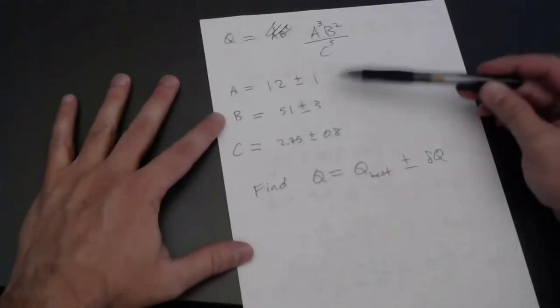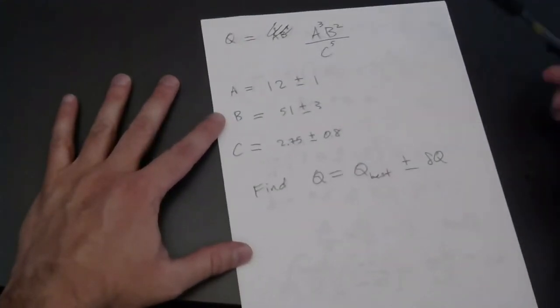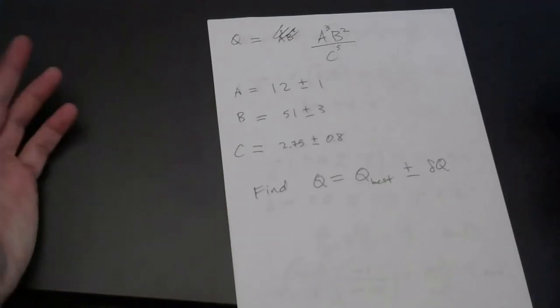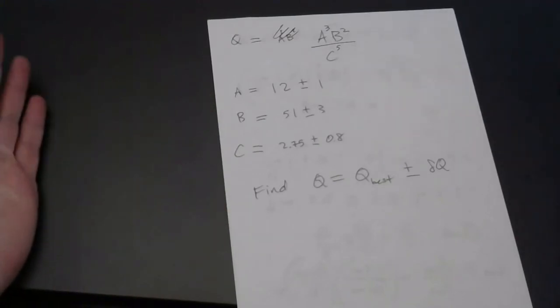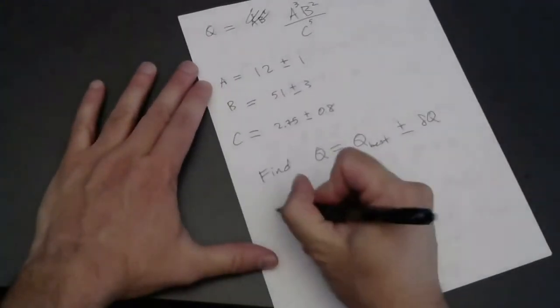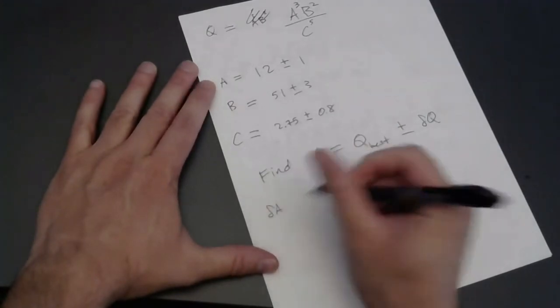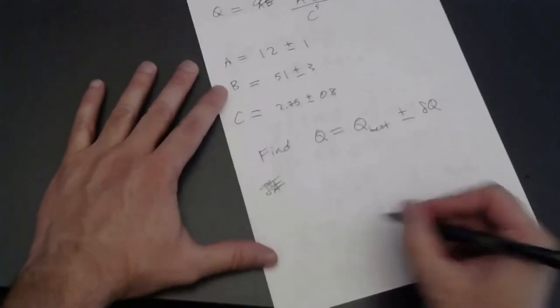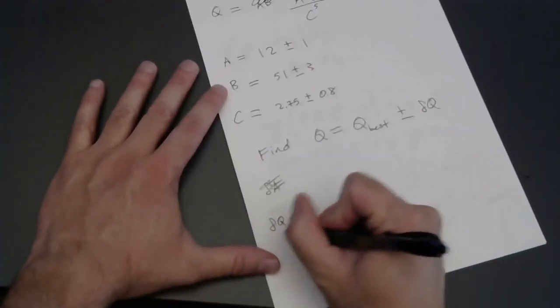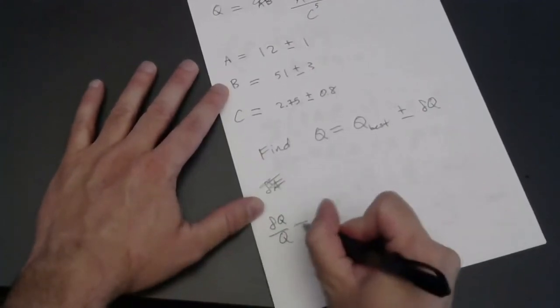First, I need to figure out what all my relative uncertainties are, because since we're multiplying and dividing, we're going to be adding relative uncertainties, not absolute uncertainties. Let's just do it all at once. The relative uncertainty in Q is the following.